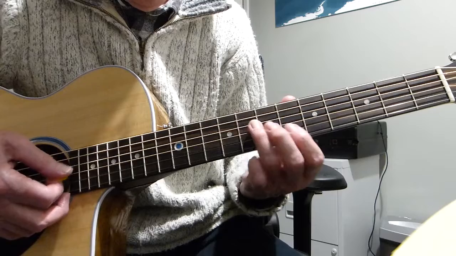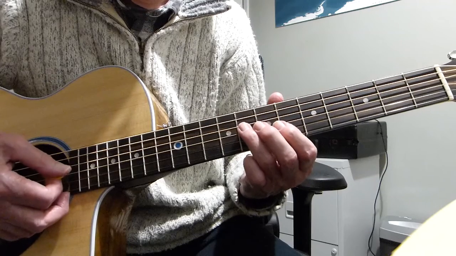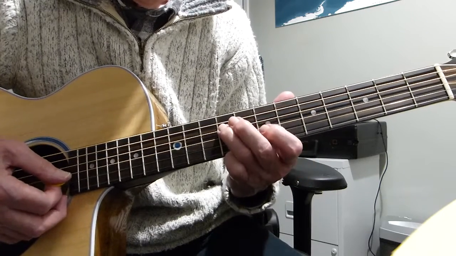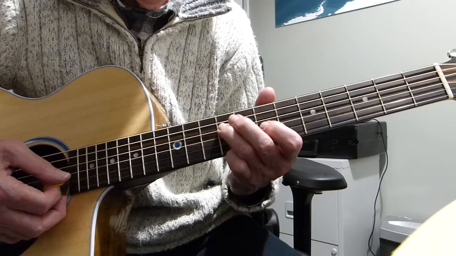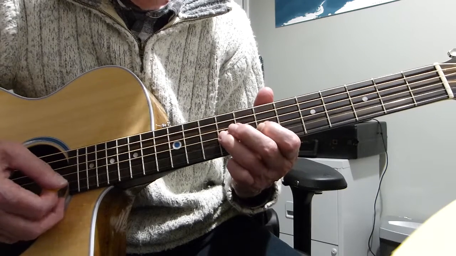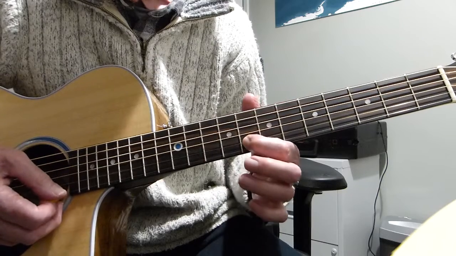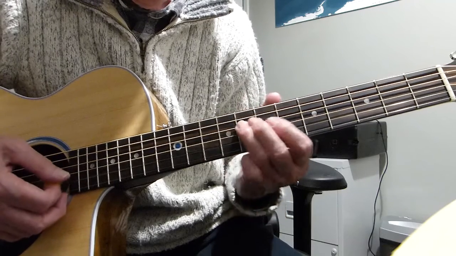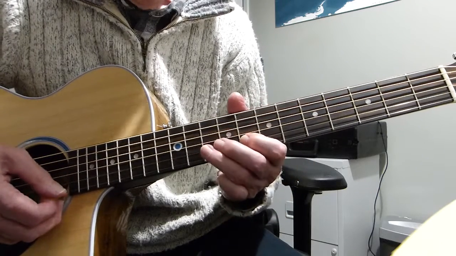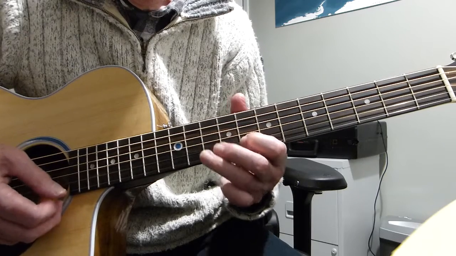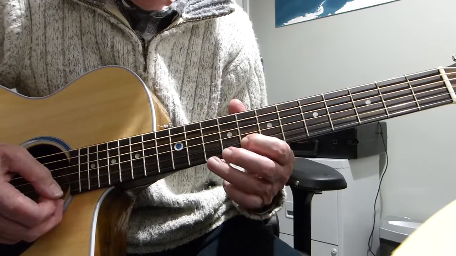And we repeat what we've just done: a slide from 8 to 9 on the 4th, to the 7th on the 3rd, to 9 on the 3rd, same as before, to 8 on the 2nd. Then go up to the 10 on the 2nd, and then back down to 8 on the 2nd.